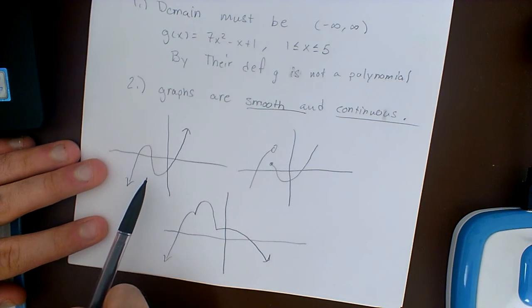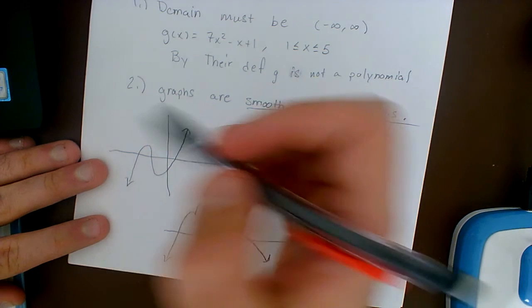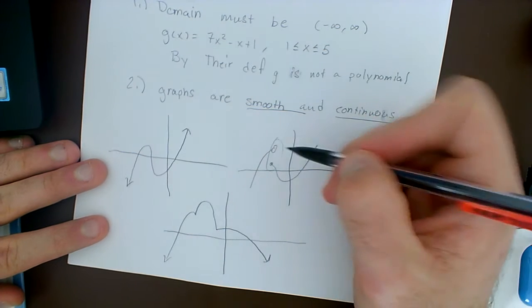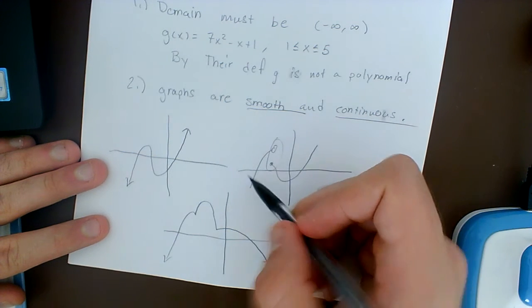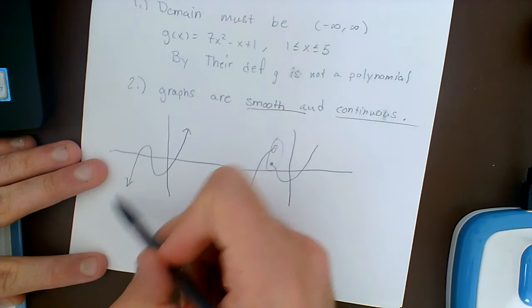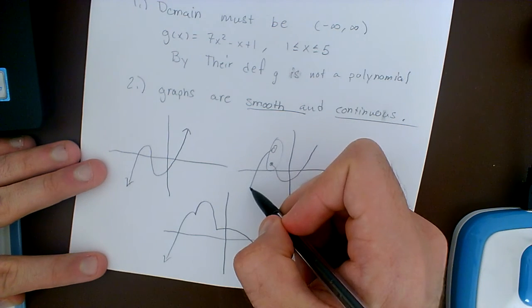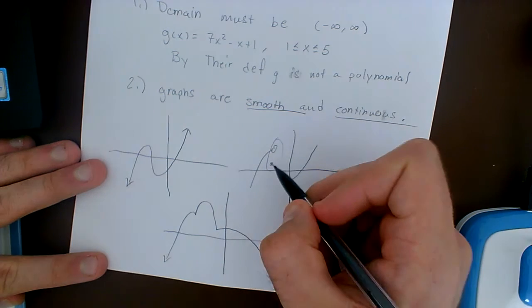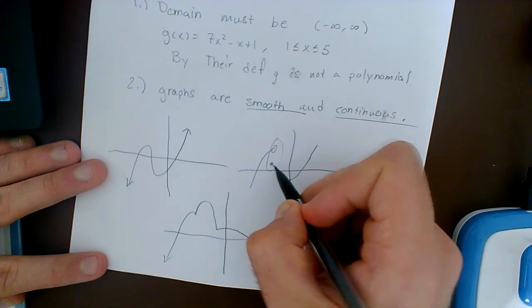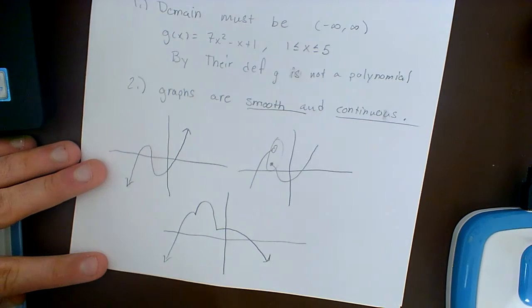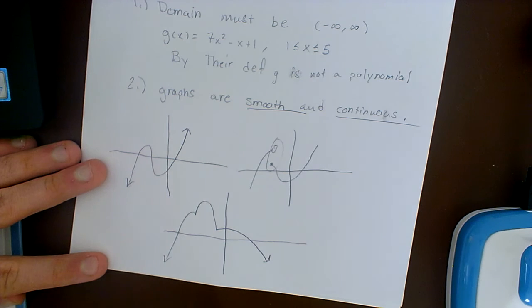But this one is a smooth and continuous graph because, for example, it does not have a jump here. This one is not continuous. Continuous means that I can take my pencil and draw the graph of the function without picking it up and putting it down again. So this one, if I want to draw it, I have to draw this line, then I have to pick up my pencil and jump down here. So that's what continuous kind of means just by looking at a picture of a graph.